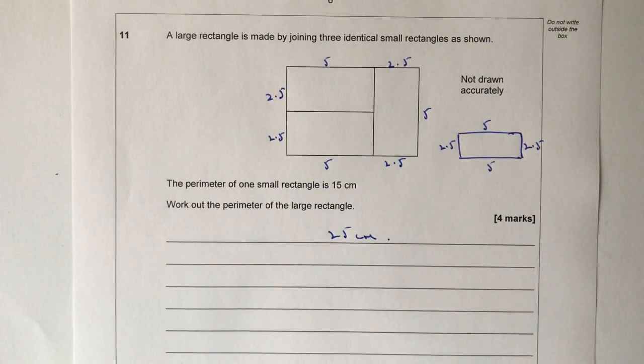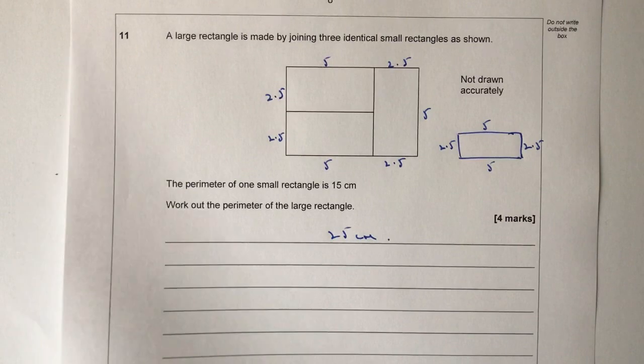It is actually 4 marks, which I think is an amazing amount of marks for that particular question. But I guess it's one of those questions that you could go off on a bit of a tangent if you weren't too careful. Okay, let's move on then to question number 12.